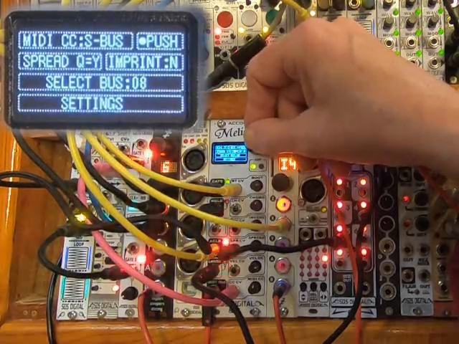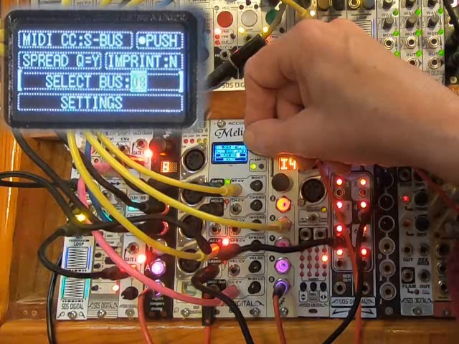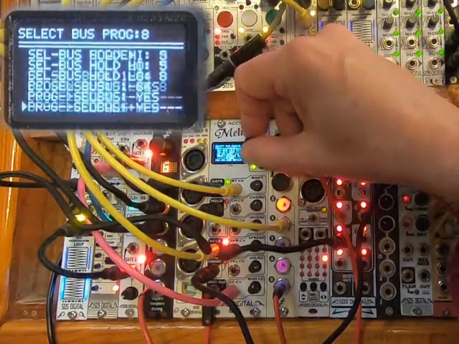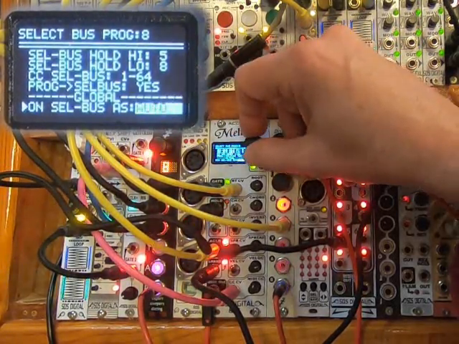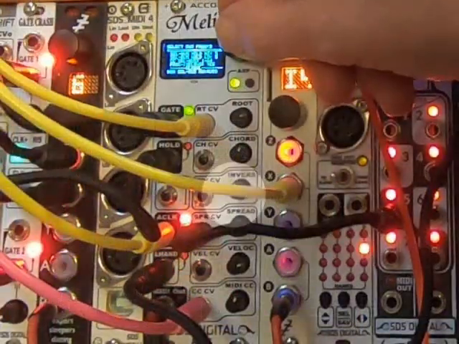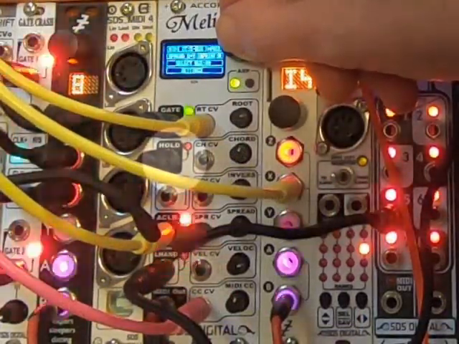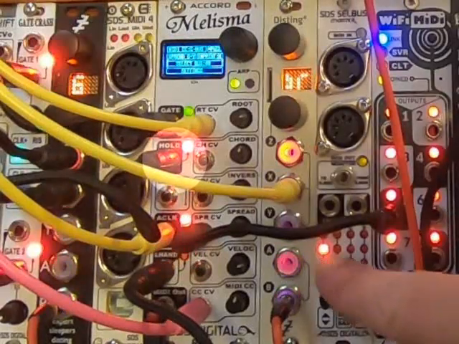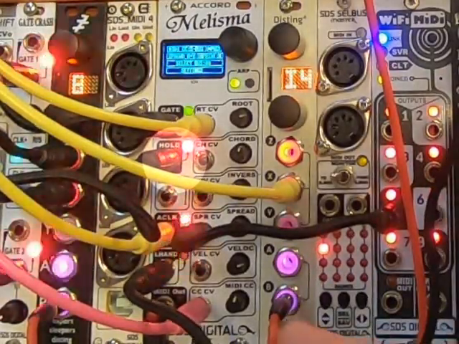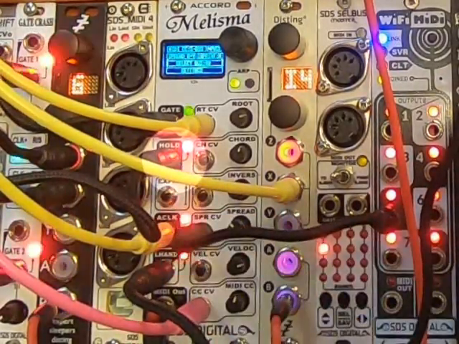Oops, I left the Select Bus as option to off. That's why there's question marks. Back to auto. So each time the hold input goes high, the Select Bus state 5 is sent, and then back to 8 when it falls low.